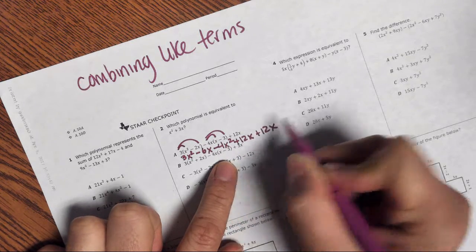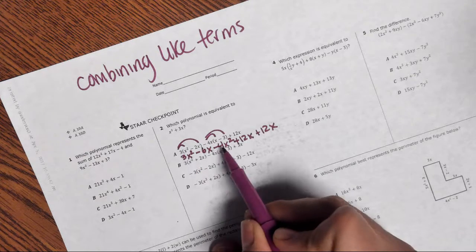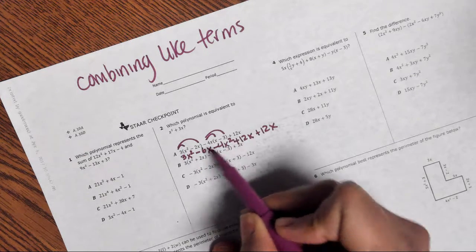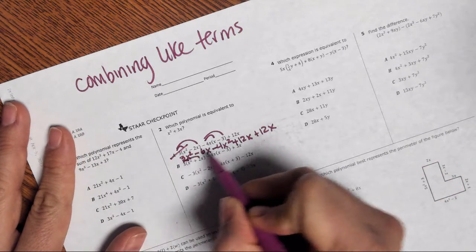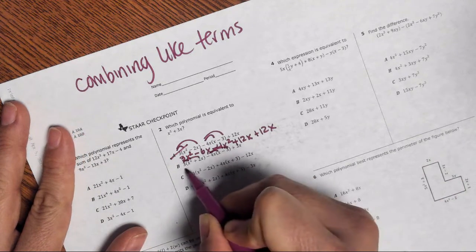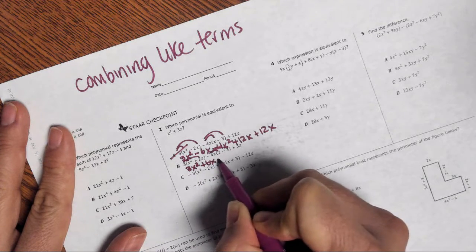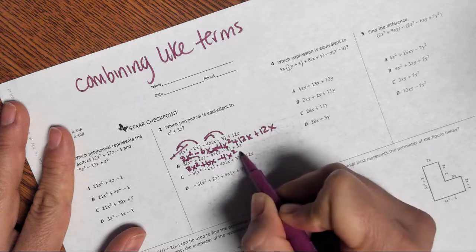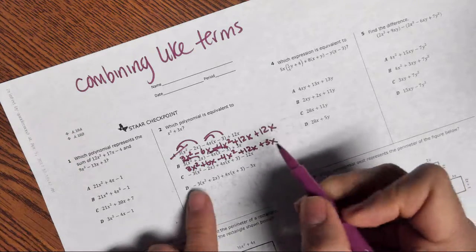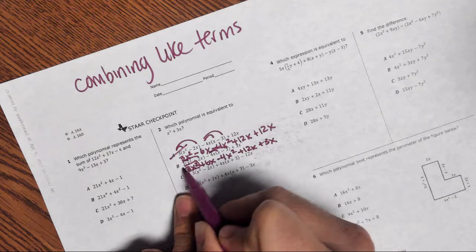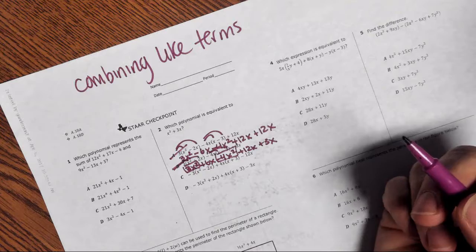So when you look to combine like terms, 3 and negative 4 would be negative 1x squared, so it can't be A. Now for B: 3x squared, 6x, minus 4x squared plus 12x plus 3x. Again I look at my x squareds. It'd be a negative 1x squared, so it can't be B.